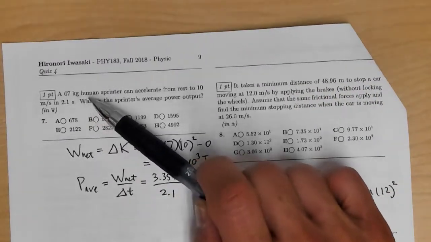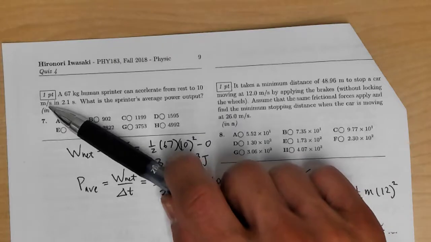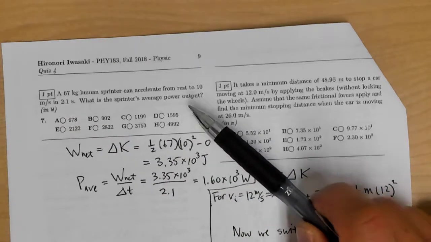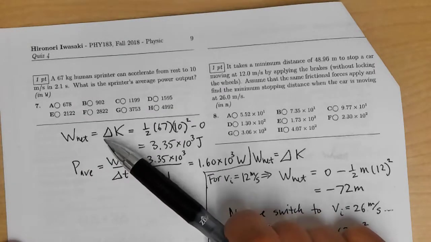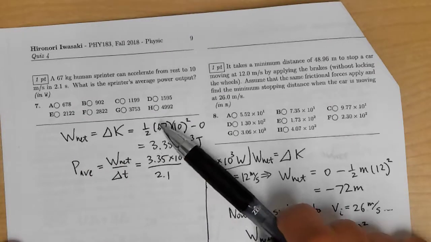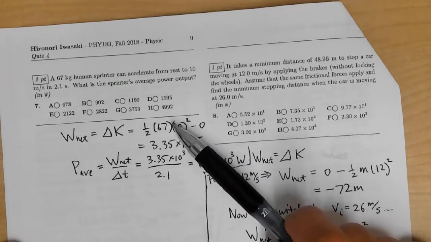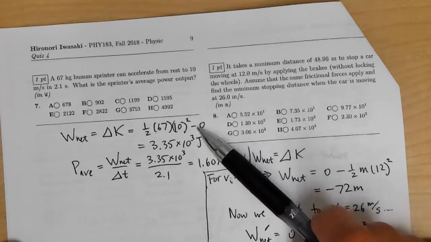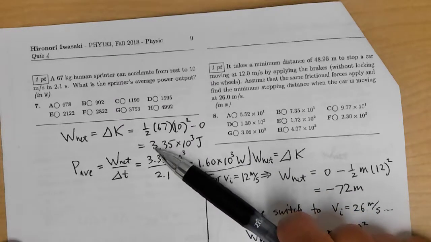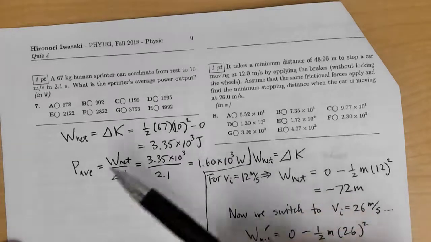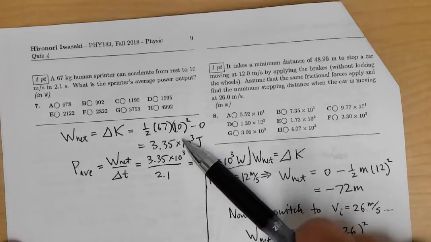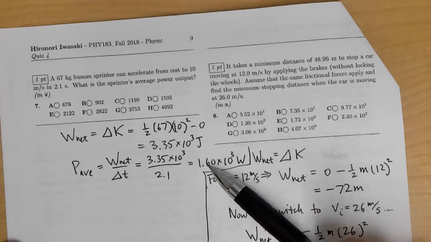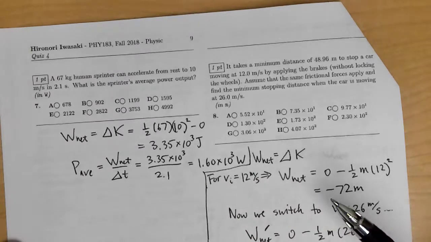A 67 kilogram human sprinter can accelerate from rest to 10 meters per second in 2.1 seconds. What is the sprinter's average power output? Okay, the work done by the net force is the change in the kinetic energy. That's 1/2 times 67, the mass, times V final squared, 10 squared, minus the initial kinetic energy, which is 0. That is 3.35 times 10 to the third joules. So that's the net work done, divided by the time, 2.1, to get the power. So we get 1.60 times 10 to the third watts.